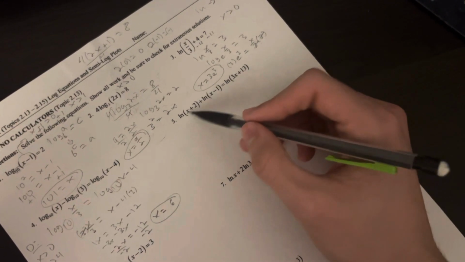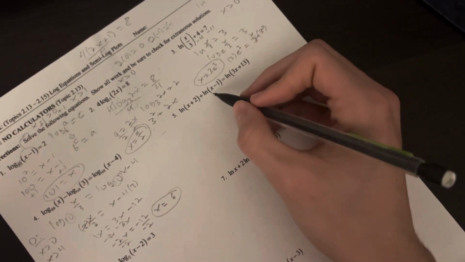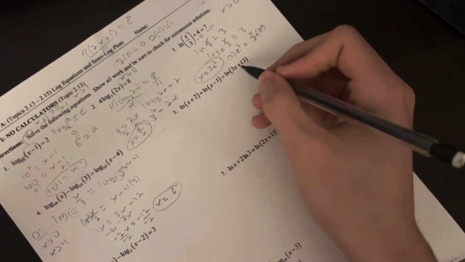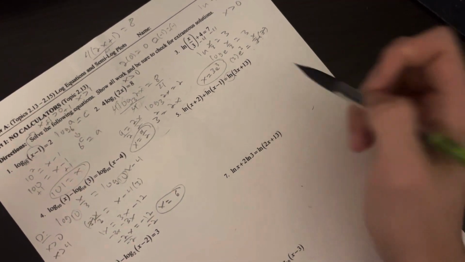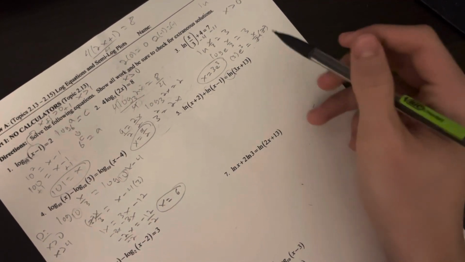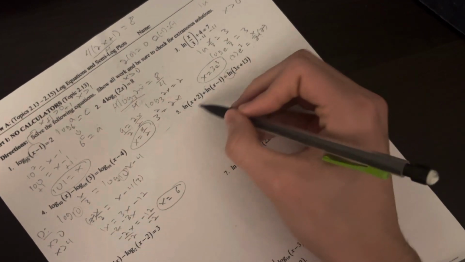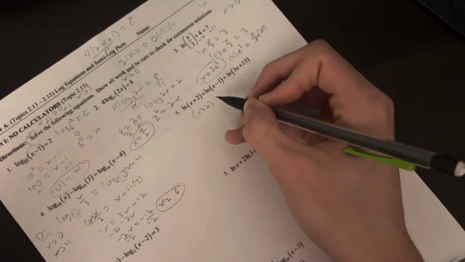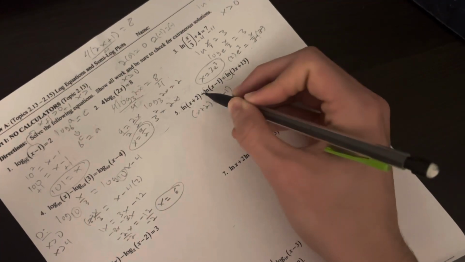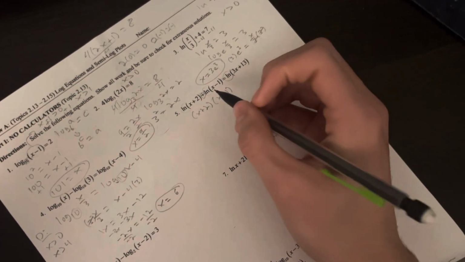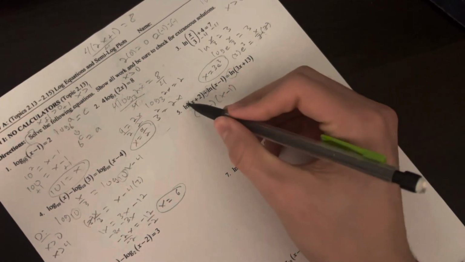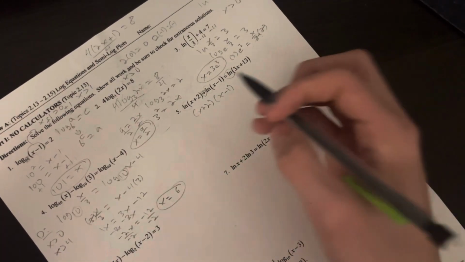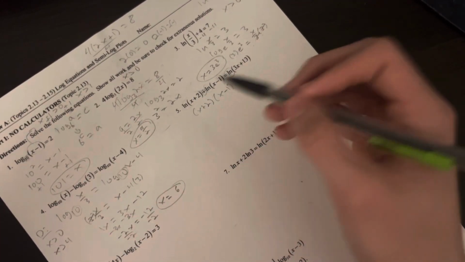All right, guys. So now we have ln(x plus 2) plus ln(x minus 1) equals ln(3x plus 13). You notice how all of these are ln's, which means they have the same base, right? So let's see what we can get. This right here just means x plus 2 and x minus 1, because you're adding two logs with the same base, because remember, this is just log base e. So when you're adding, you actually multiply whatever is in the parentheses.